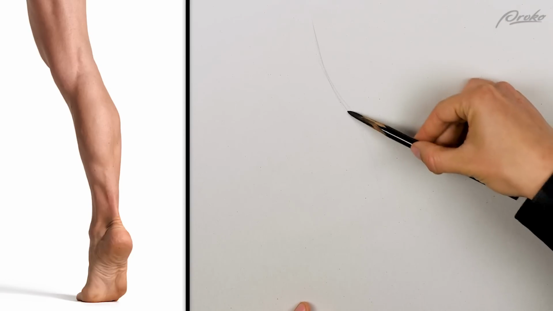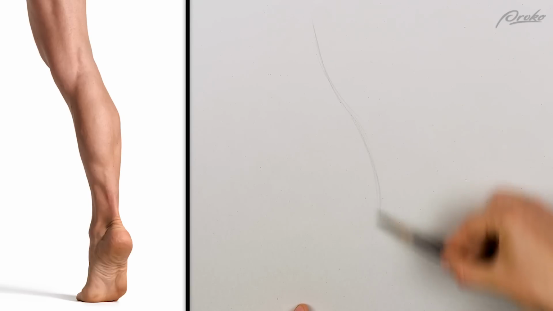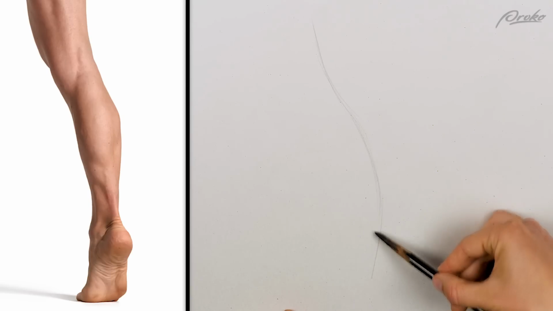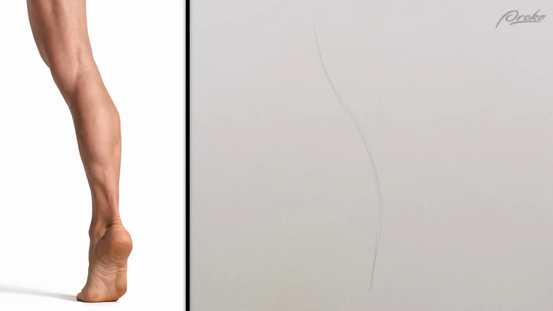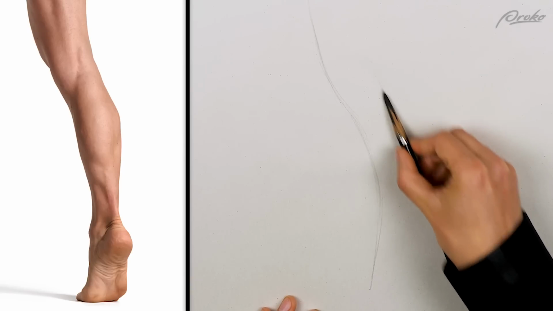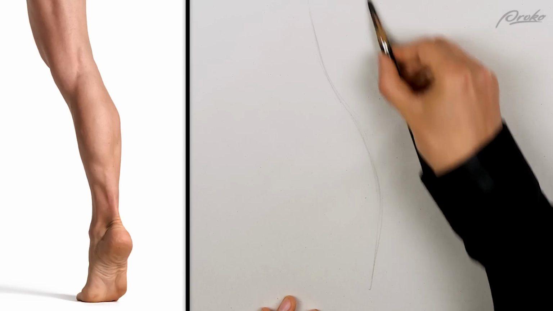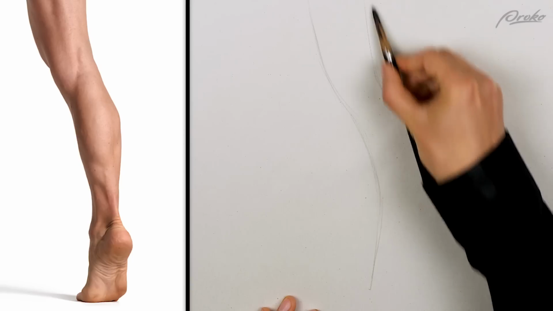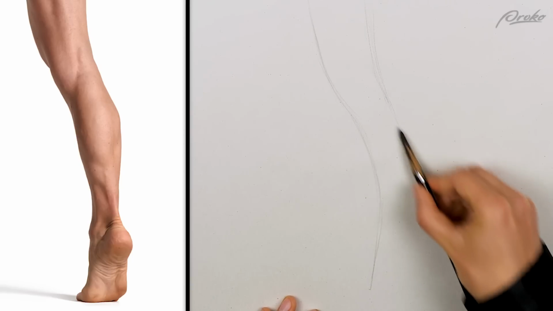Medial side of the tibia has this really nice curve, and that drops down to the foot. Something like that. I don't know if that's exactly accurate, but we'll know once I put a little bit more in, and that's going to be easy to fix if I realize that that's wrong. Because it's a simple line. Very easy to move a simple line. There's no detail in it yet.